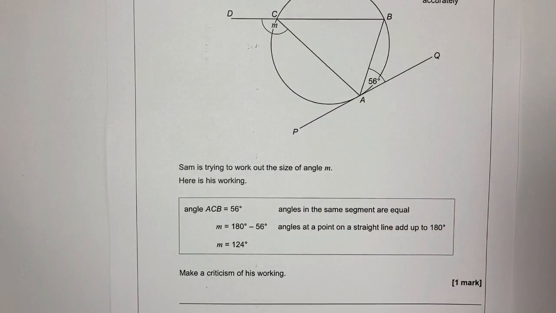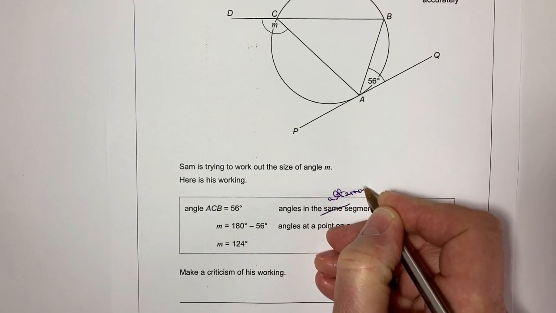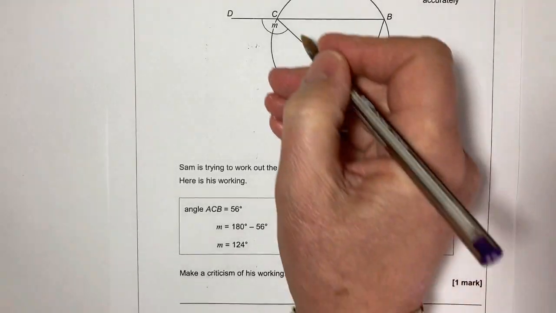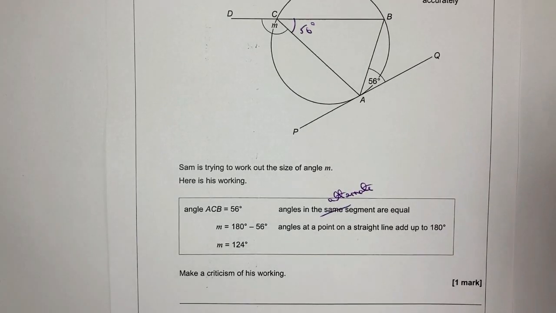He puts that angle ACB is going to be 56. Then he puts angles in the same segment are equal. This is your problem, and it's only a 1-mark question, but it's not the same segment, it's the alternate segment. So this is 56 and this is 56, so he's right about that, except he's used the wrong reason. It's a bit of a strange question, really. It just says make a criticism of his working. Well, the criticism is that he should use the word alternate. However, the rest of his working is perfectly fine.